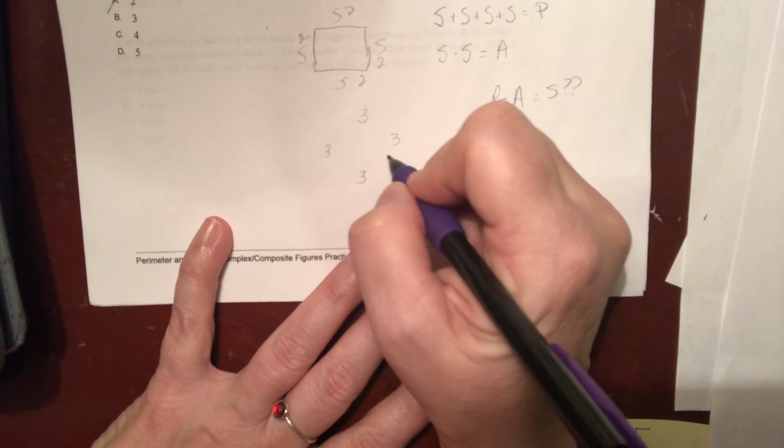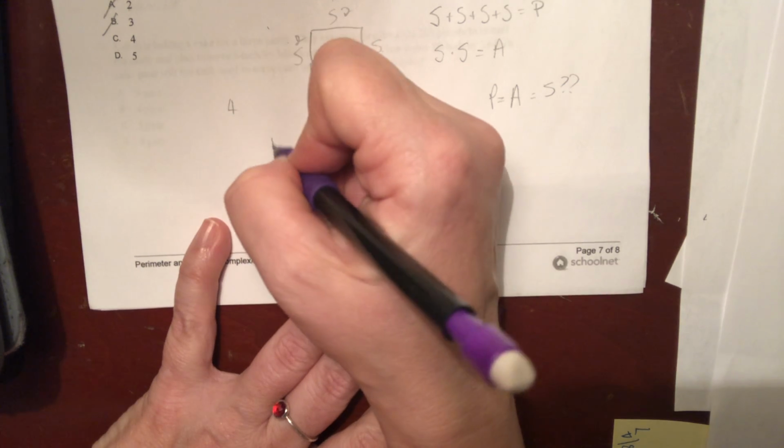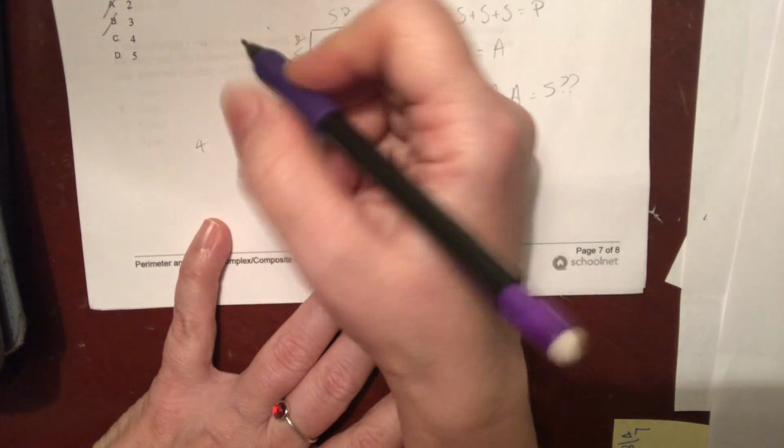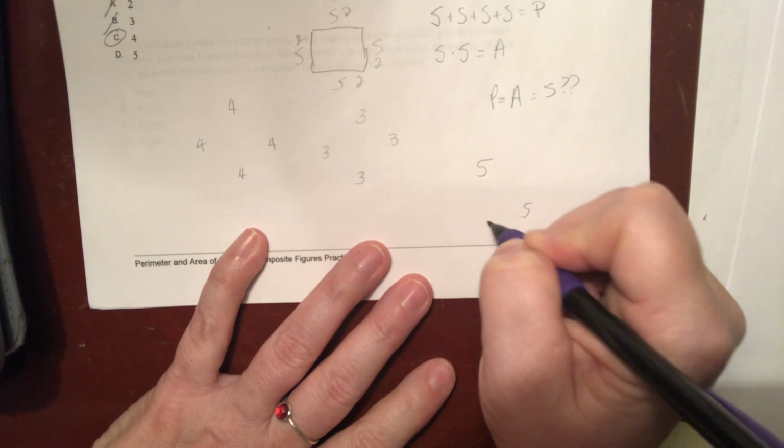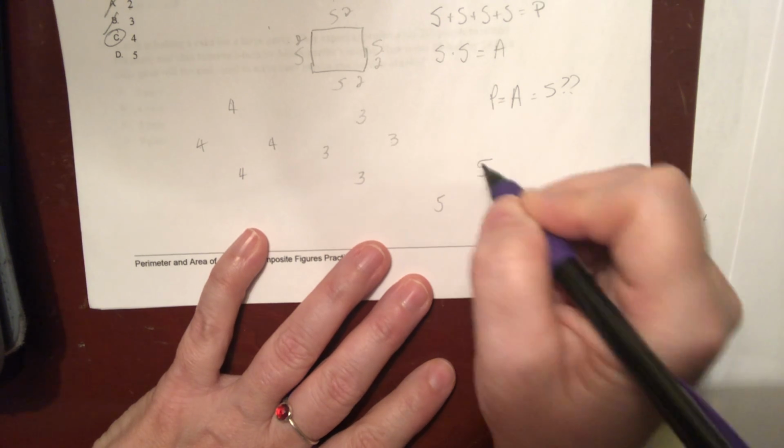6, 9, 12. 3 times 3 is 9. So that didn't work. Let's try 4, 4, 4, 4. 4 plus 4 plus 4 plus 4 equals 16, and 4 times 4 is 16. We'll check the 5s just in case. So we get 20 and 25.